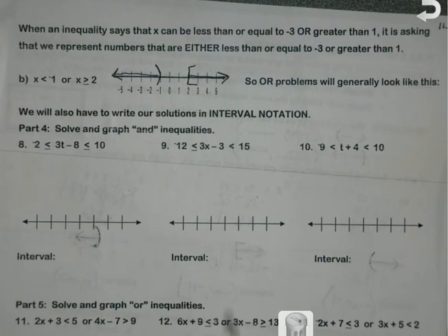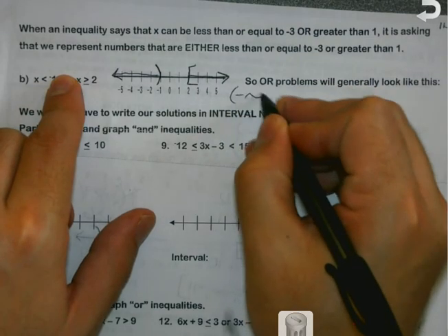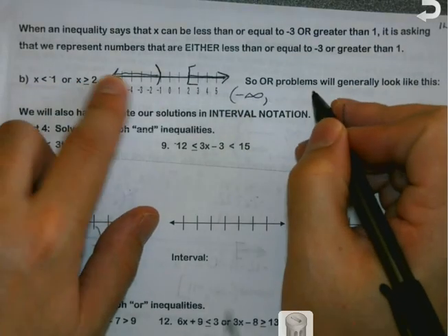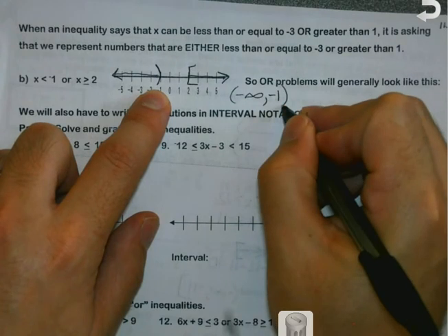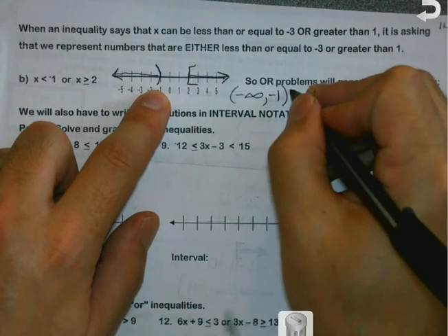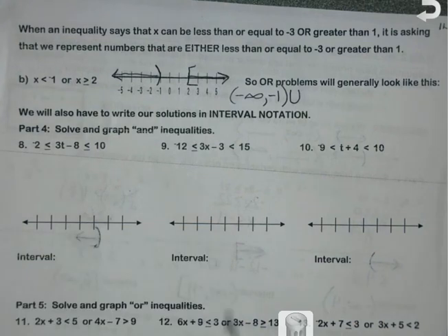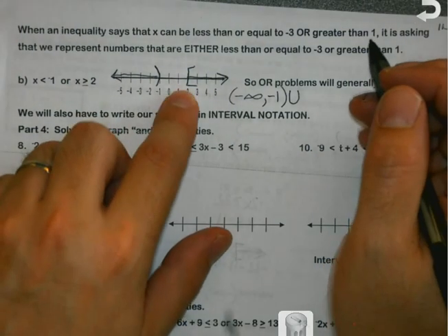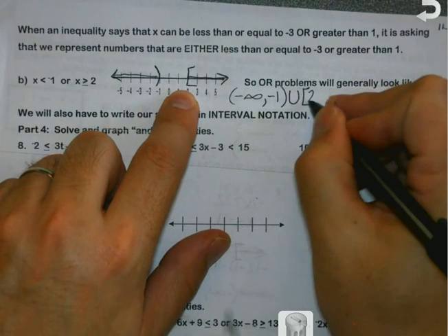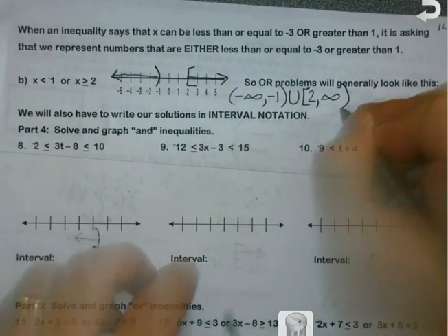And if I do interval notation on something like this, again, I start at the left, which is off at negative infinity, until I hit that first stopping point at negative 1. But I'm not done. So I use the U, the union symbol, to say, okay, there's two parts to this. I want you to make sure you see both. And then I go until I start up again at 2, and it goes off forever to positive infinity.